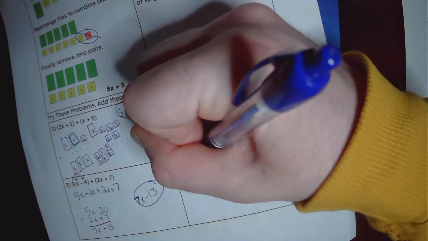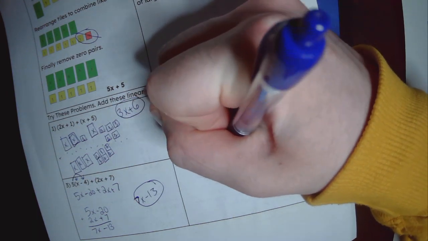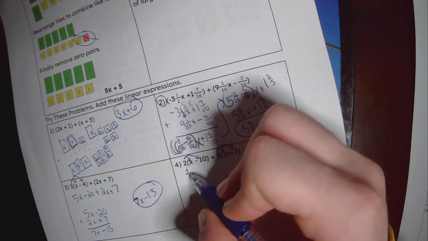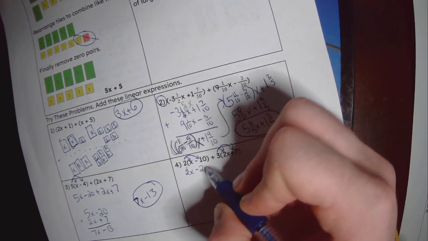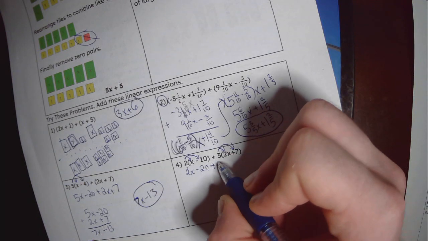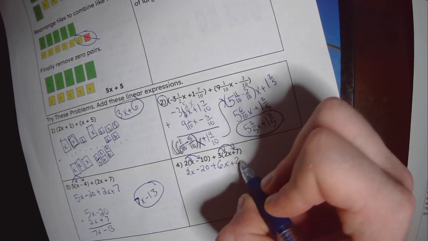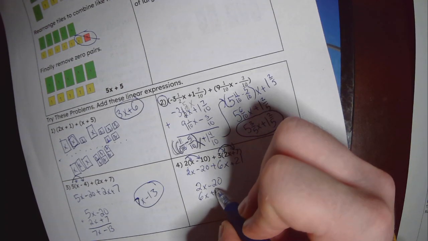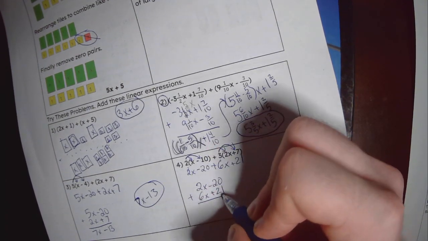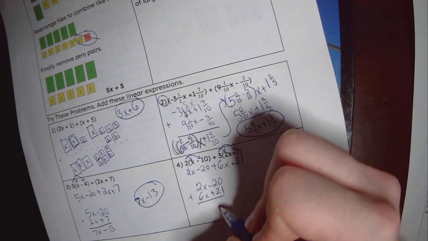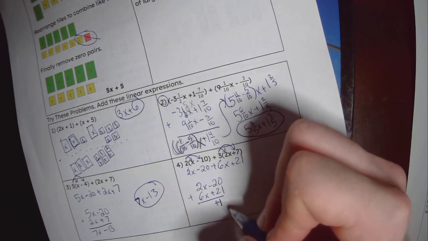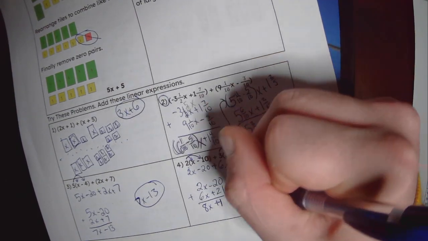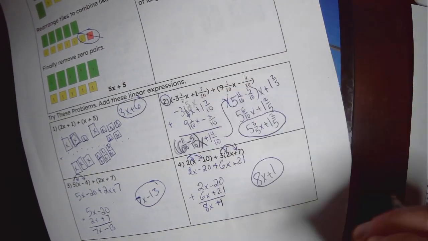This one we have to distribute for both of them. Notice how I draw the arrows so I don't forget. 2 times x is 2x. 2 times negative 10 is negative 20. 3 times 2x is 6x. 3 times 7 is 21. Stack them. Use your integer rules. Negative 20 plus positive 21, subtract, 21 minus 20 is 1. Since 21 is further away from 0, it's positive. 2x plus 6x, same signs add, so 8x plus 1. Okay.